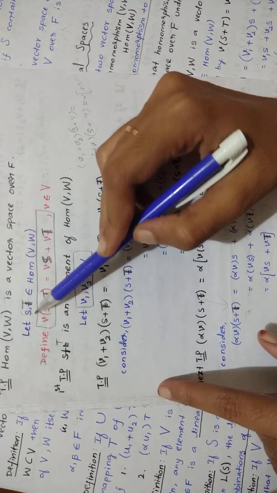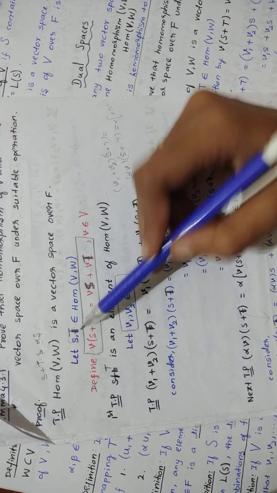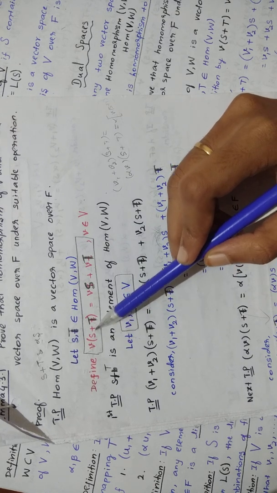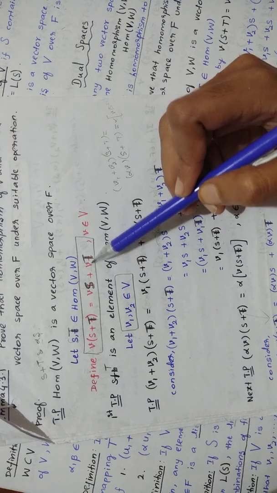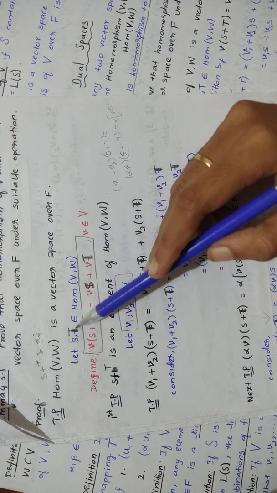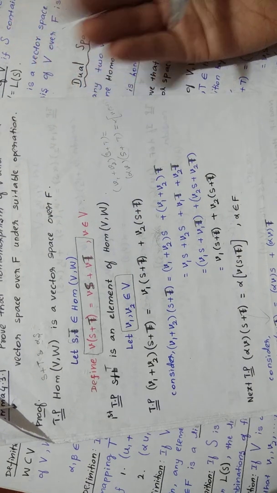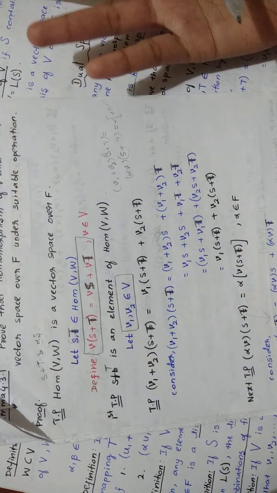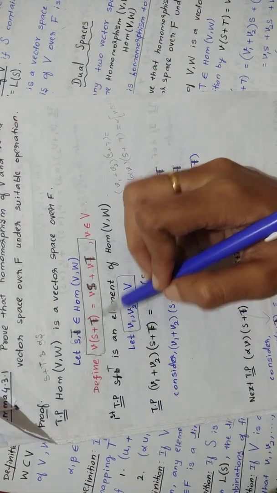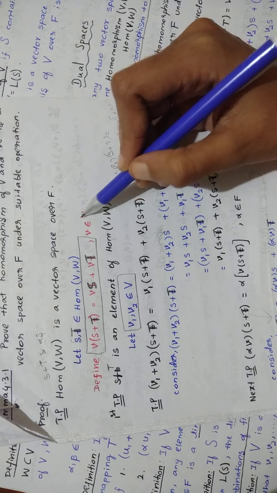First you are taking two elements from homomorphism of V comma W, that is S and T. After that you are defining V of S plus T is equal to Vs plus Vt. Here S and T are in capital letters because you are taking these elements from homomorphism of V comma W, so S and T are functions. Here this V belongs to the vector space capital V.